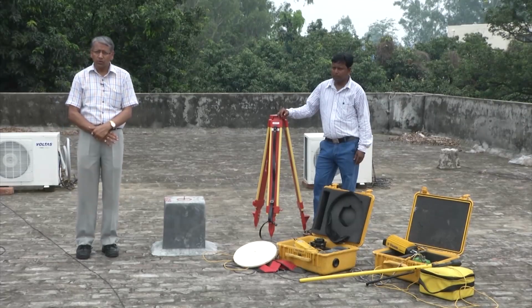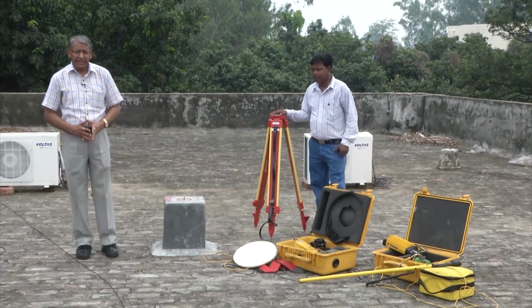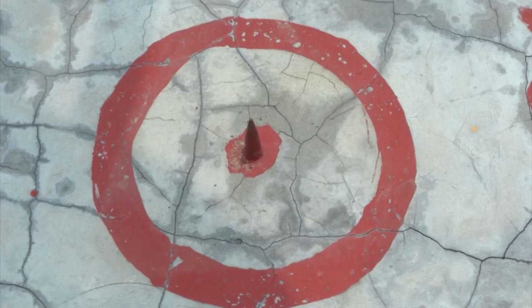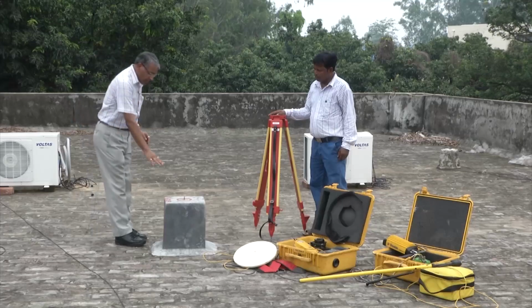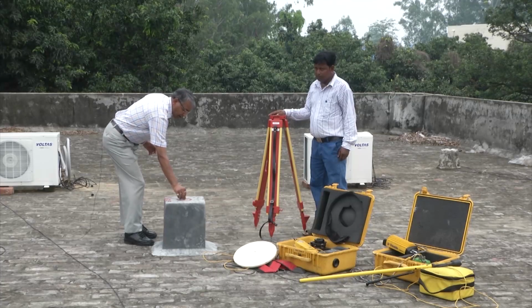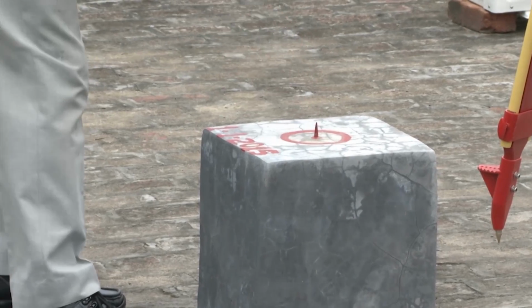Let us do the point positioning. So, at the time of point positioning, first we have to identify a station on which we have to set up our instrument, and that is generally known as reference station. So, this one is our reference station. Here we have kept a point, so that is for centering purpose.